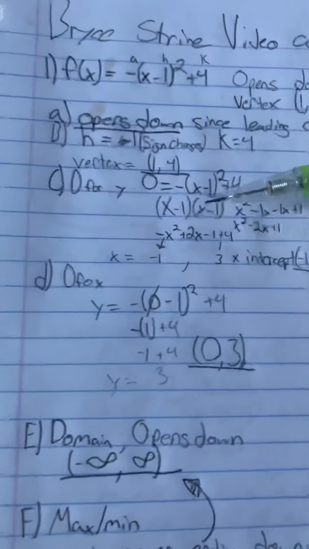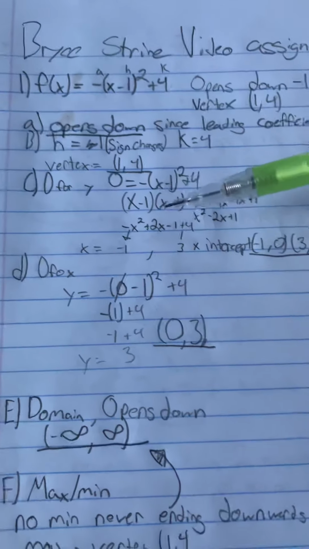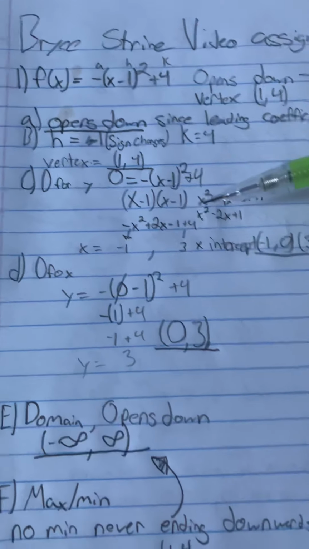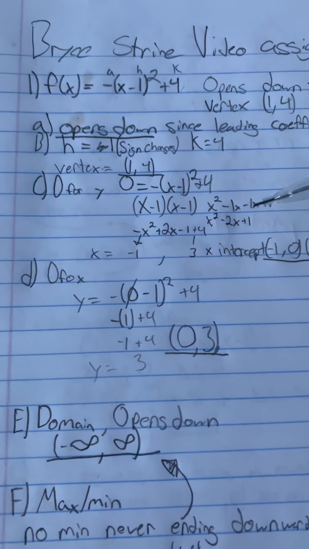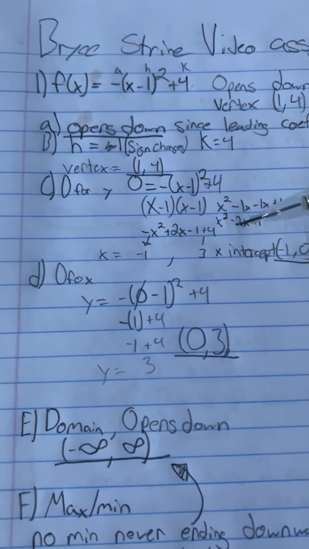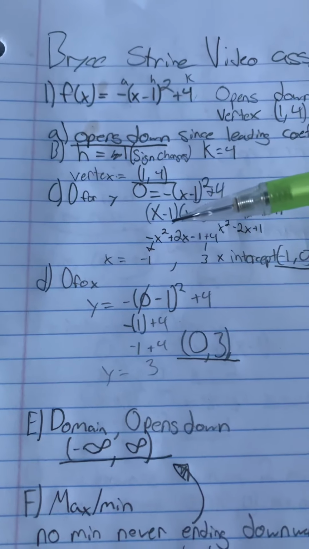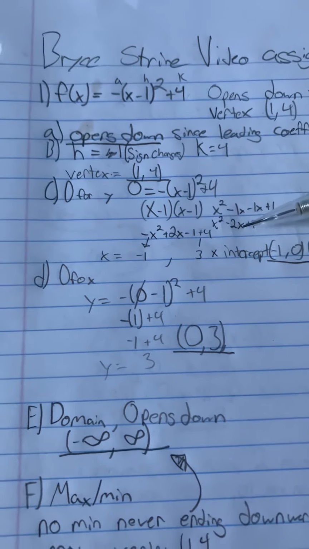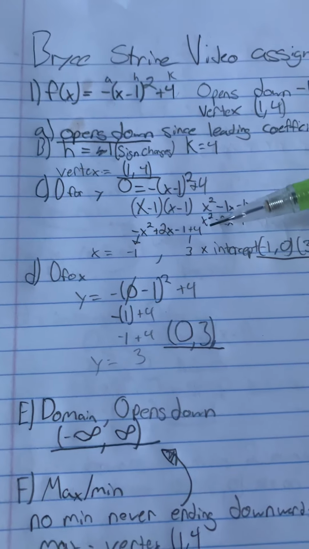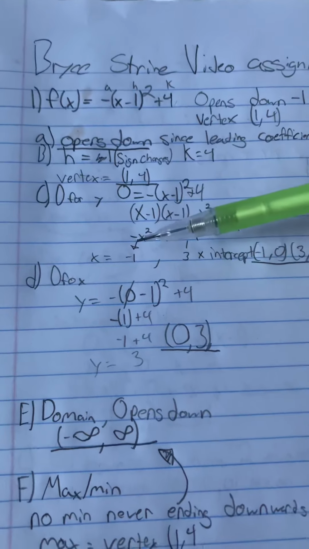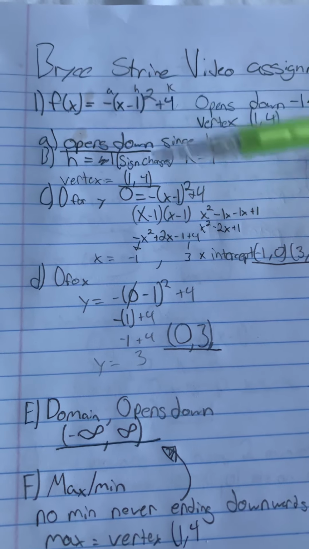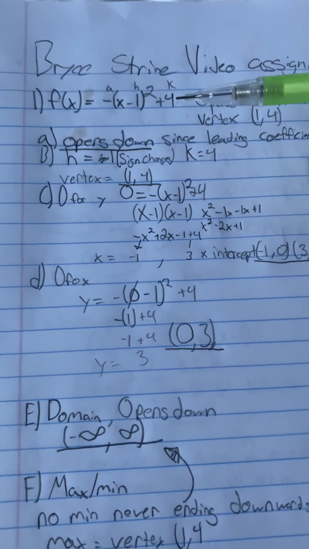So x minus 1 times x minus 1. And then I factored this out. I got x squared minus 1x plus 1. Got that down to negative 2x plus 1. And then I put this back in the equation. So here we have this, but we have a negative in front of it from up here, and then the +4 from up here.